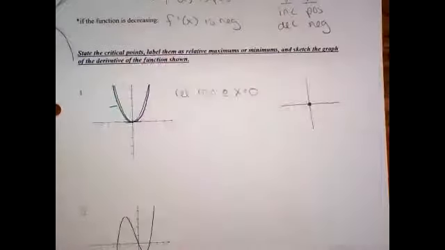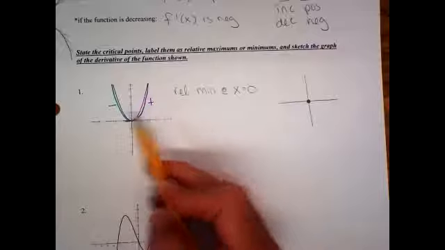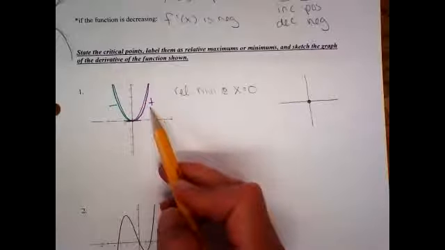Decreasing means negative, increasing means positive. So when I sketch this derivative, it should be below the x-axis and then above the x-axis. And I call it below sea level and above sea level. It's silly, just helps everybody remember.